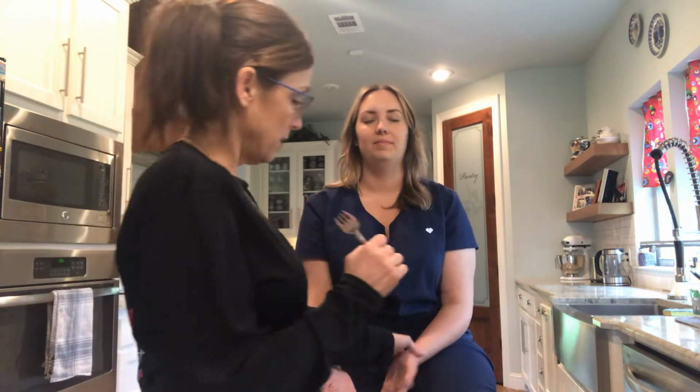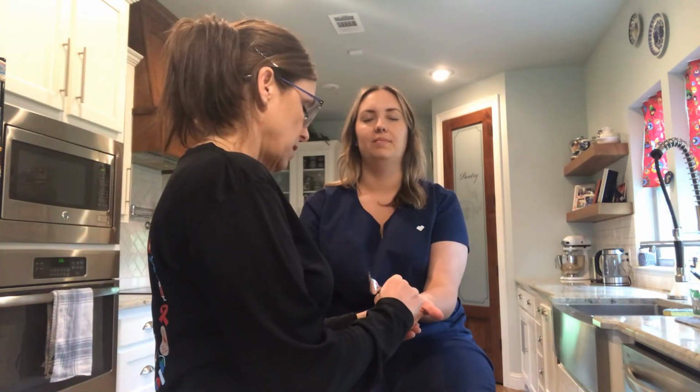Now this is a long word, graphesthesia. So with the blunt object, I'm going to trace a number on the palm of her hands and see if she can tell me what that number is. 5. Yes. 3. Yes. And we used our tuning fork.